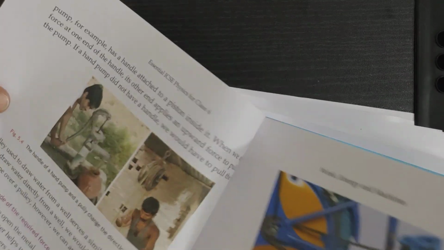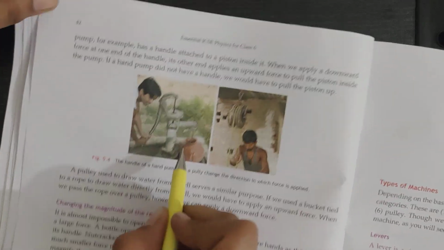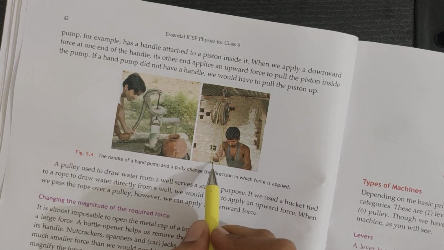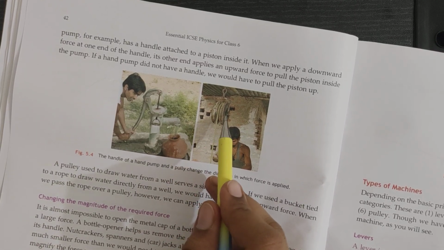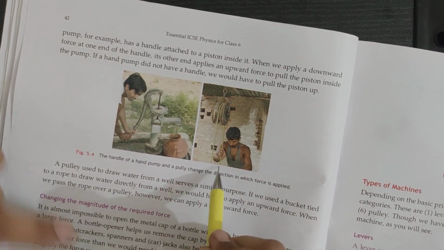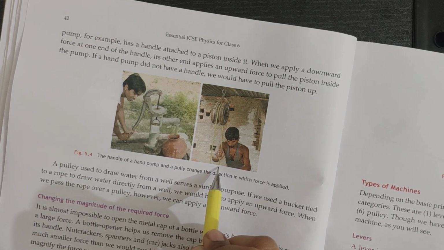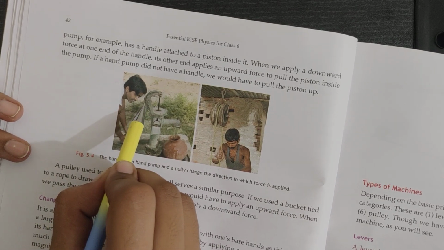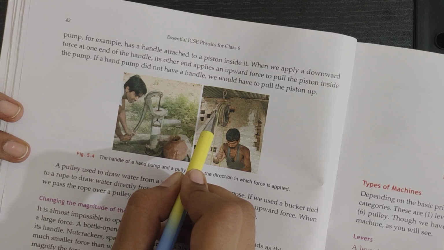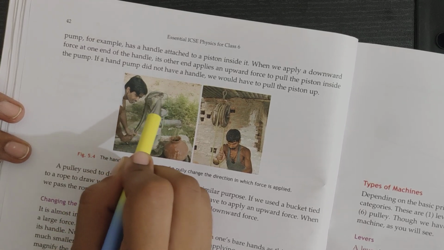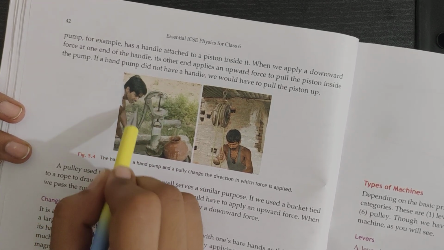As you can see in figure number 5.4, in the hand pump also, and in the case of the well also, the rope is placed over the pulley, which is a movable pulley, which is rotating. At one side the bucket is there, and at the other side we are pulling downward to make our work easier. What is happening here now? This is the fixed point, the pivot point. Here we are applying the effort, the force, and this is the load which is going up. We are moving it down.